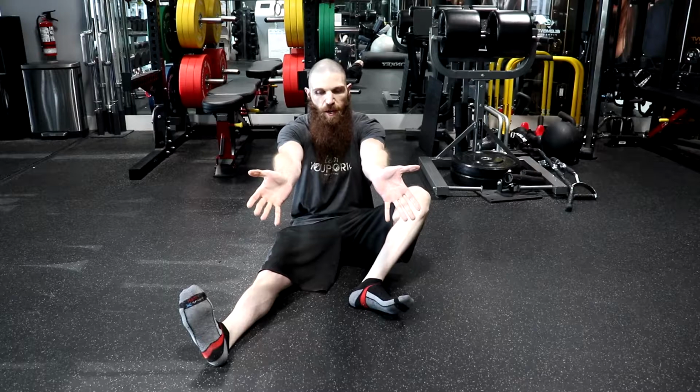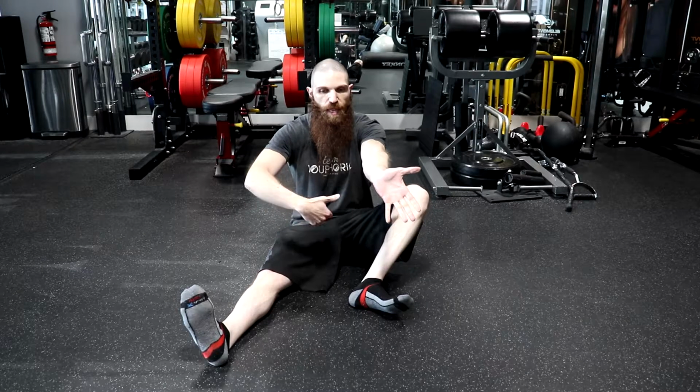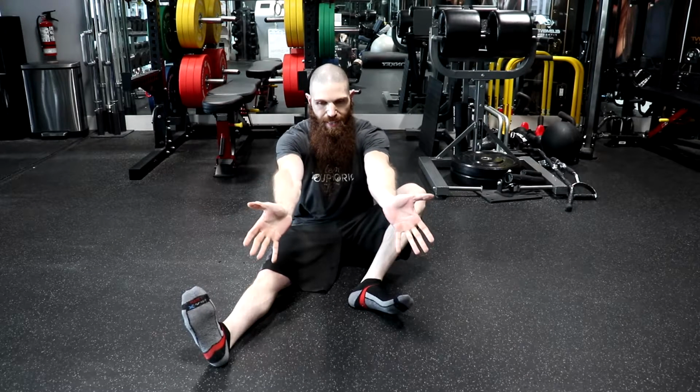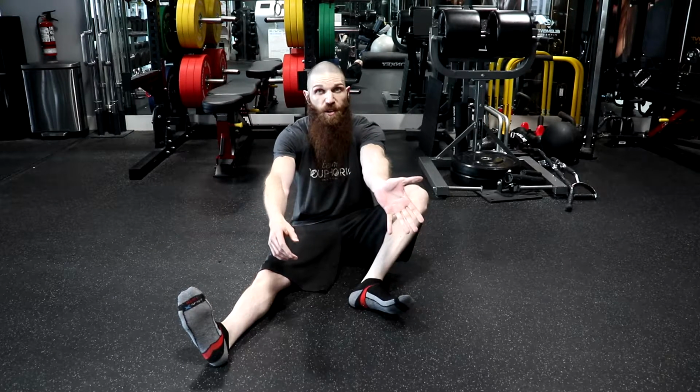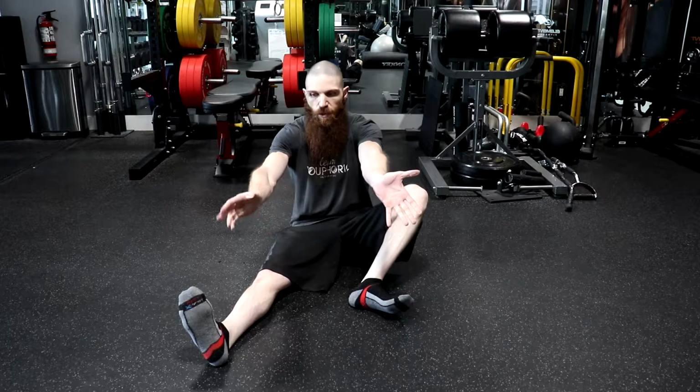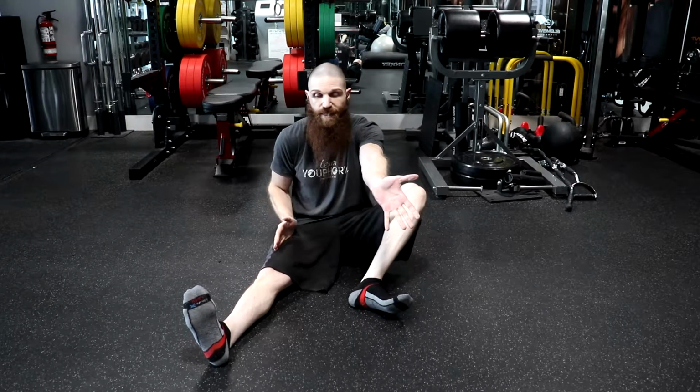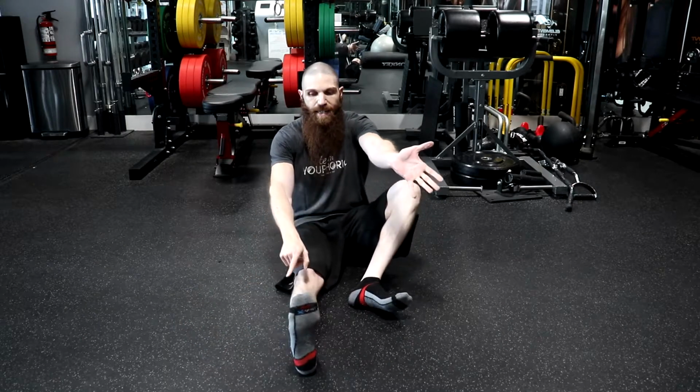Then, what we want to do from here is go into hip flexion. We're going to do that by driving the umbilicus forward. And this is the myofascial stretching exercise for the semimembranosus. If we want to target the semitendinosus, almost identical. The only difference is because the semitendinosus is down the middle, we're going to have the heel in line with the hip.